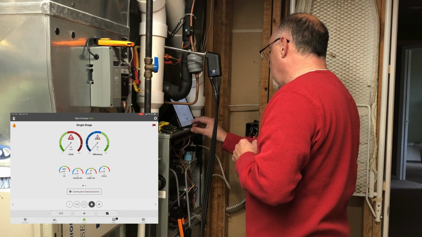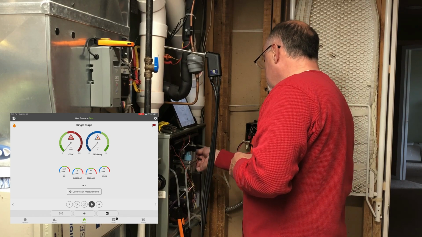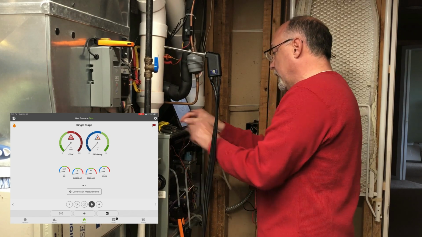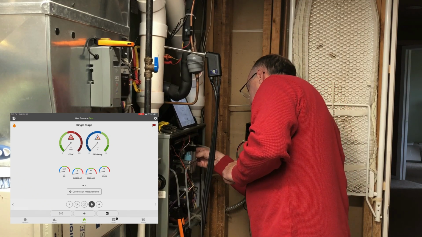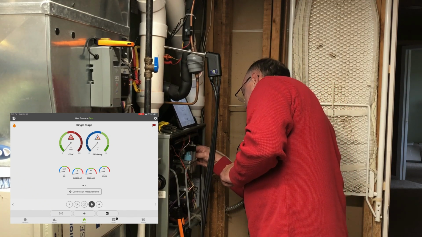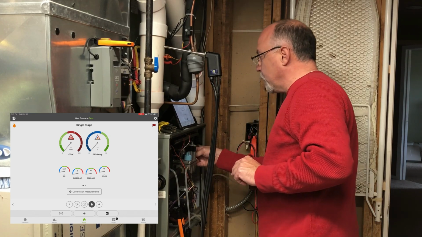Now combustion reading wise, now that I've changed the fuel pressure, I do want to make sure my combustion's good. So I'm going to very carefully remove that so I don't have that come out. And I'll go ahead and cap my regulator screw back in here again. Tighten that up and we're all done.